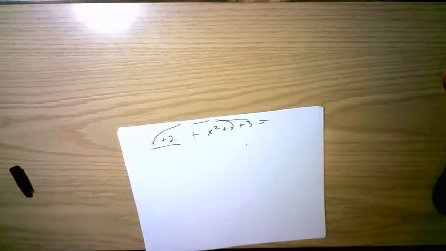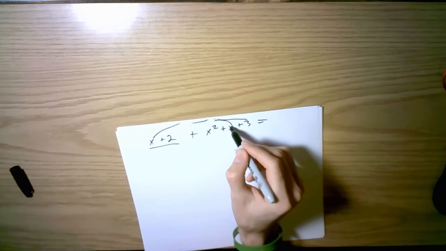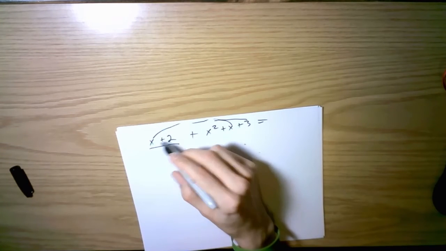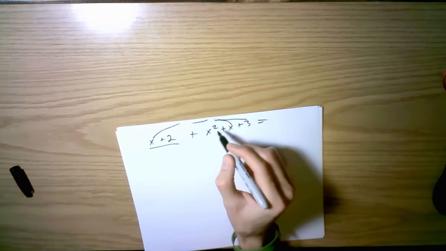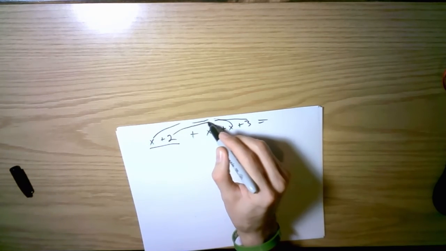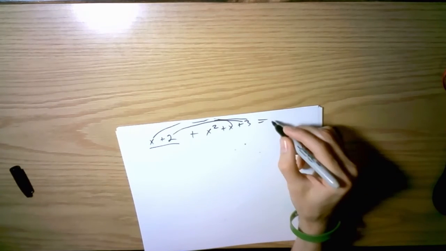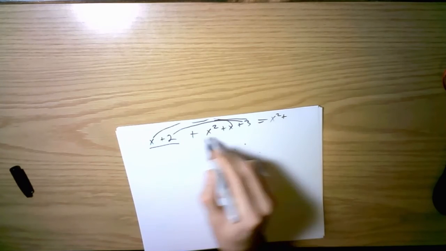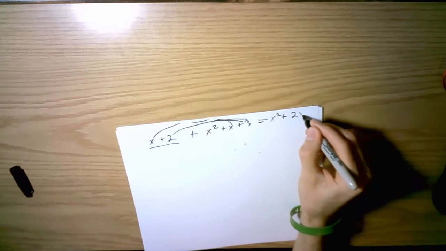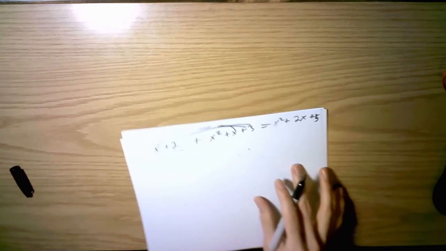But yeah, anyways, a like term would be the x's. Basically anything with the same exponents. These both have an exponent of 1. This has an exponent of 2, so you can't add those together. And you can add whole numbers together, 2 and 3. So the answer would be x squared plus the 2 x's combined to make 2x plus 5, because 2 plus 3. So that's how that works.